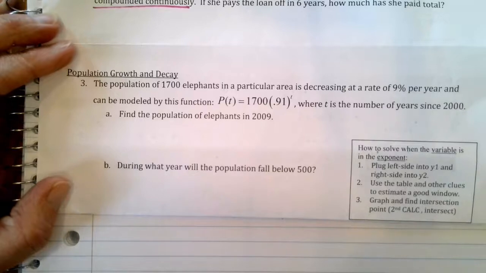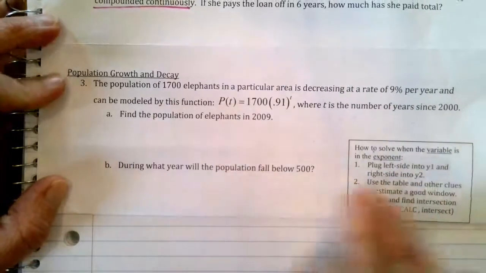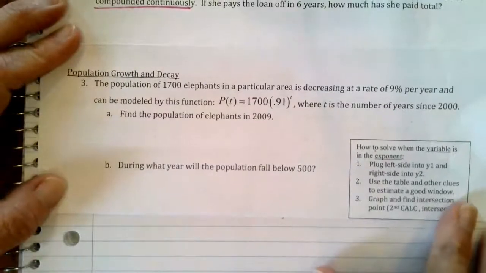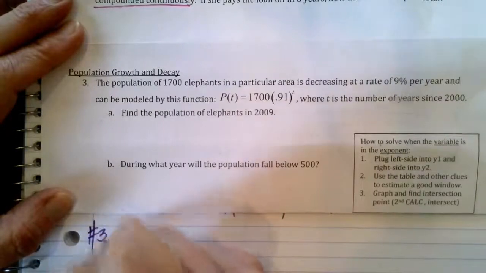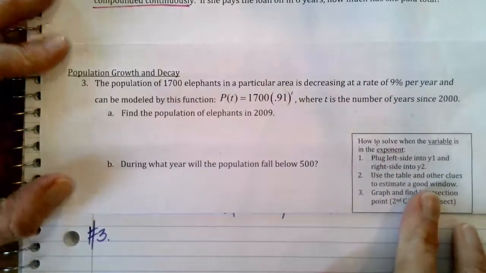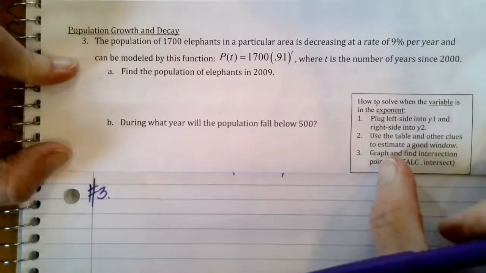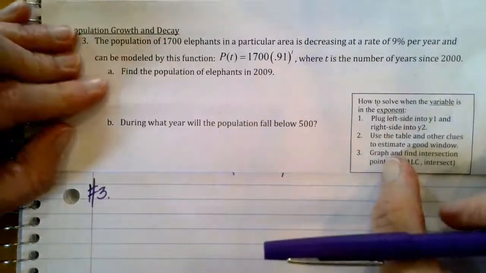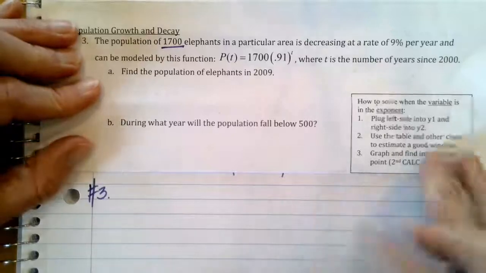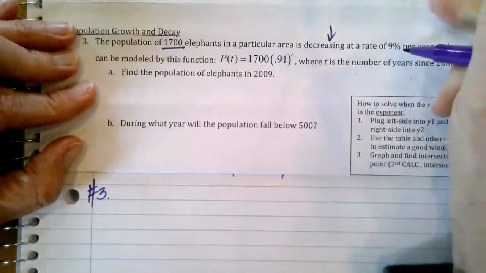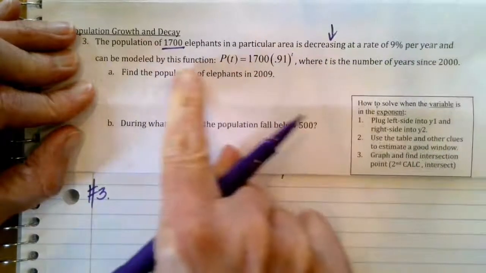All right, let's take a look at number 3. And we've moved out of our compounding continuously problems, so we're moving into just using exponential equations. And we do a lot of this conversation with population growth and decay models. The population of 1,700 elephants in a particular area is decreasing at a rate of 9% per year and can be modeled by this function.